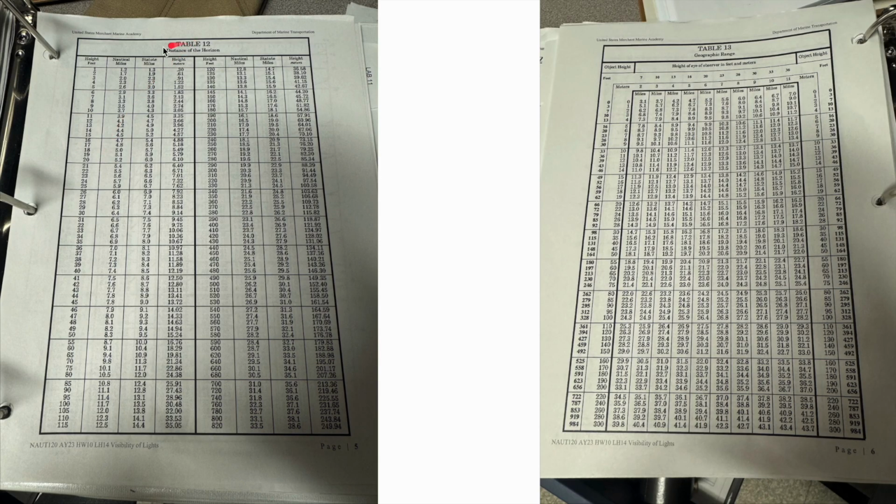Now, that can also be found in Bowditch. Bowditch is going to give you a table for that. So table 12. Let's go take a look at table 12. Here's table 12. So I know that I was at a height of 65 feet. Well, there's 9.4. And I know that the other one was a height of 70 feet. There's 9.8. Add those together. What do you know? You get the same answer I got.